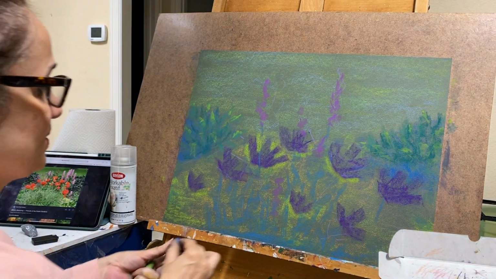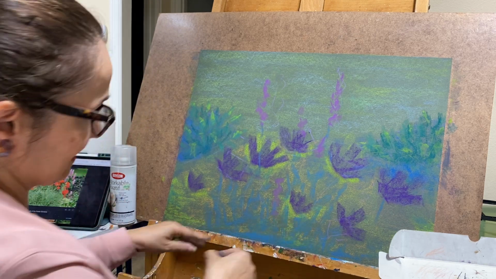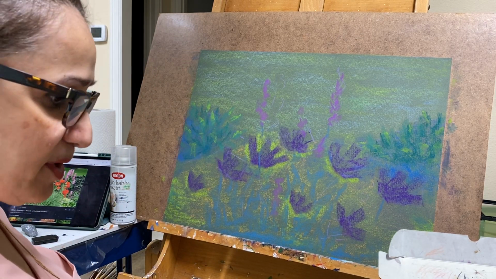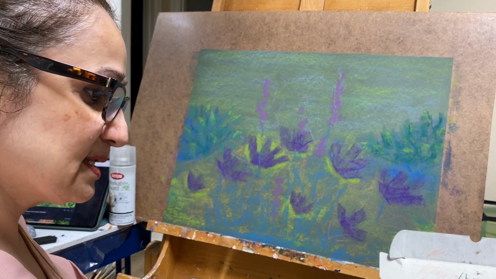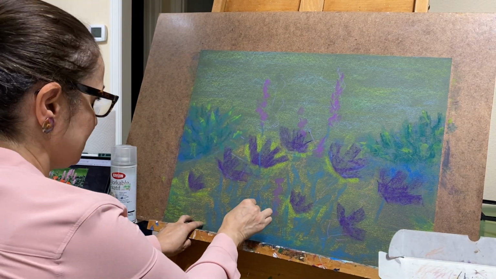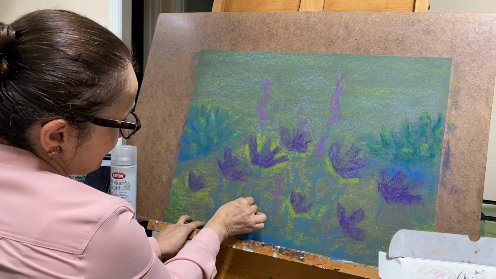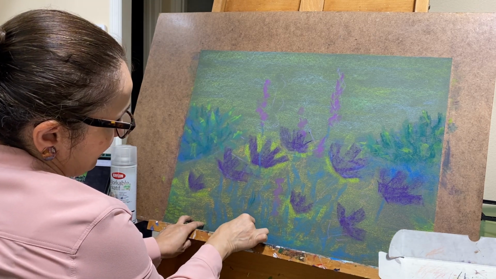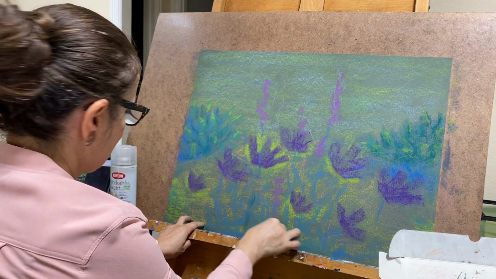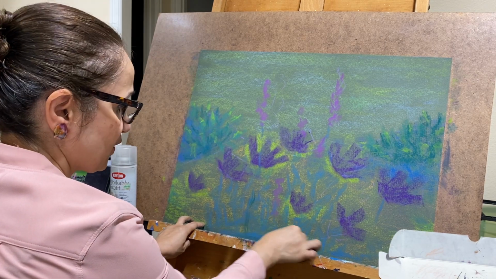And so I'm gonna work a little more with the green part, and for the green part I'm using the two greens, dark green and light green. For the dark green I'm gonna come on the shape that we have, and first the bottom part is mostly darker.